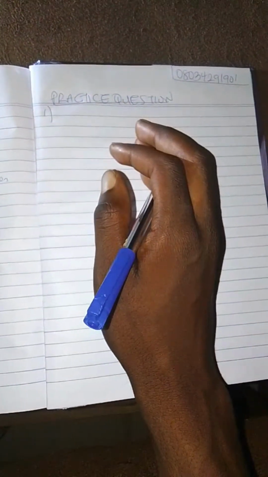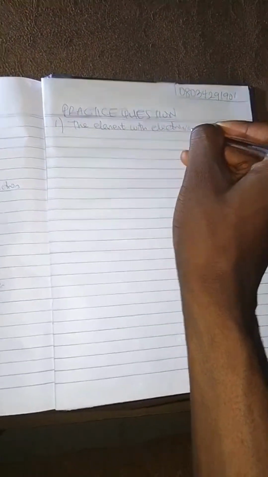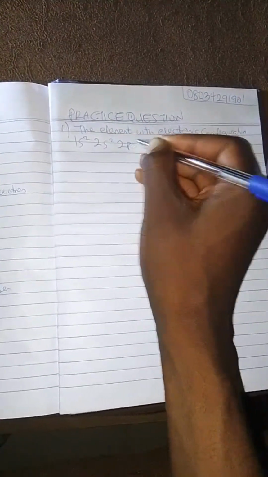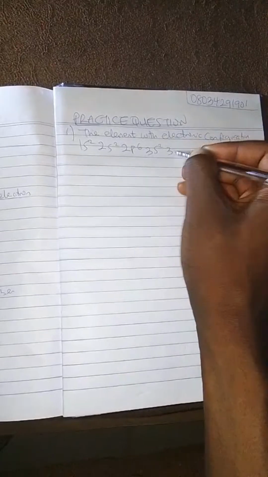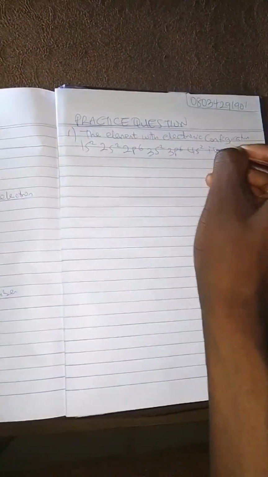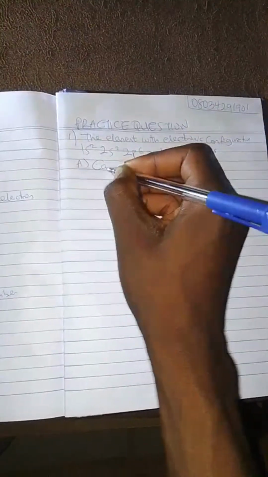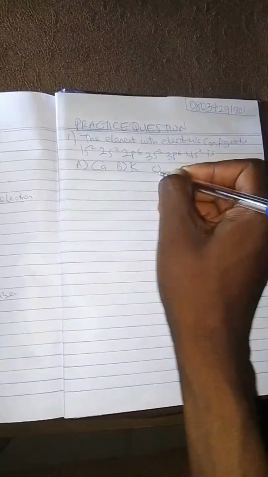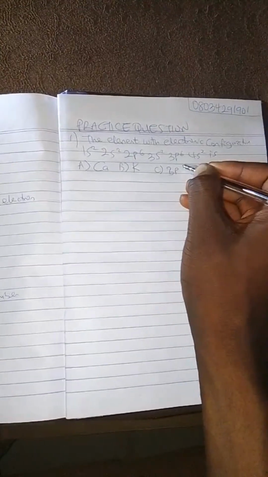So the first question, this is a JAMB past question, which you should not take lightly. The element with electronic configuration 1s², 2s², 2p⁶, 3s², 3p⁶, 4s² is: A, Ca; B, K; C, Mg; D, Na.